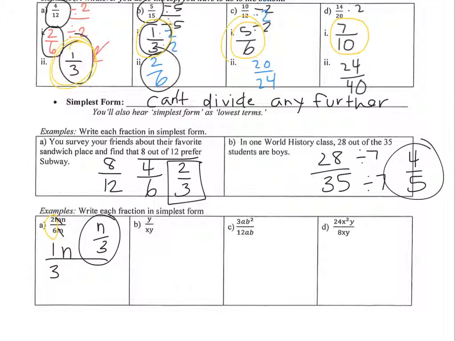So on here, I make my fraction bar. I have a y on the top and a y on the bottom. It's the exact same power. So I have an x left on the bottom, and there's nothing at the top, so I have to write a 1. When there's nothing at the top, you have to write a 1.